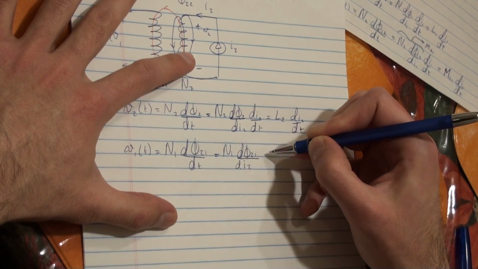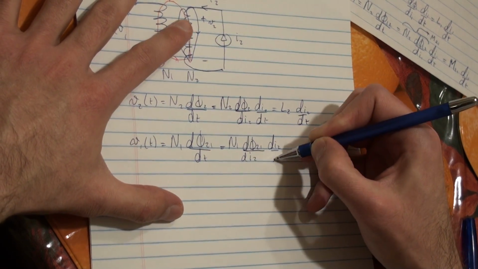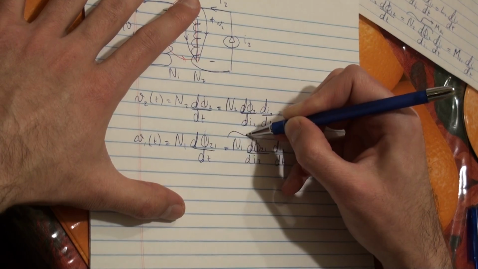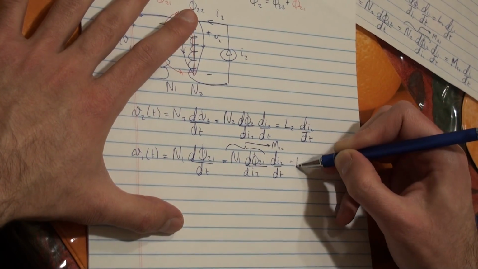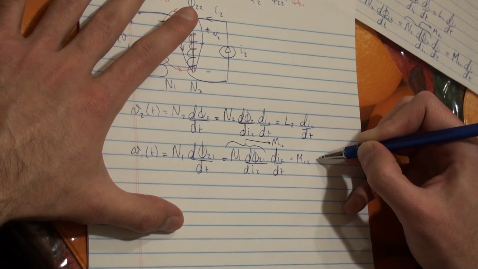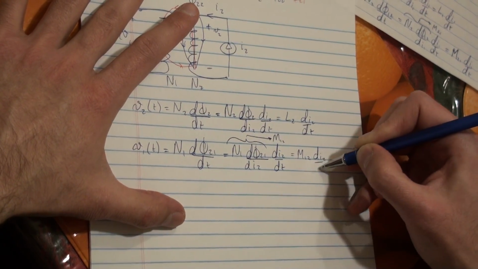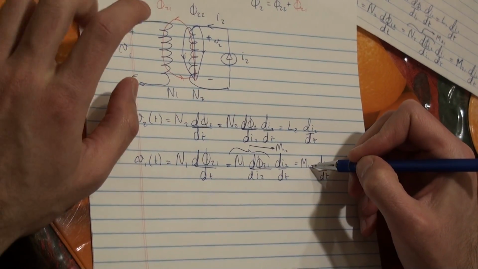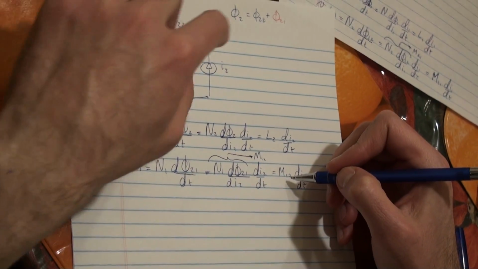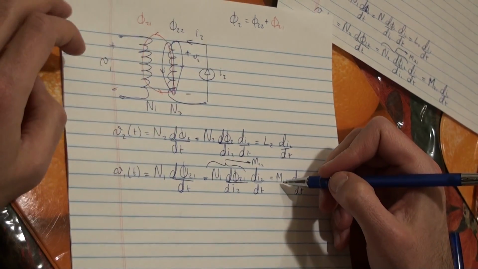So it's d phi21 di2 dt, where this part is called your M12, mutual inductance, M12 di2 dt. That's the mutual inductance on coil 1 caused by coil 2.